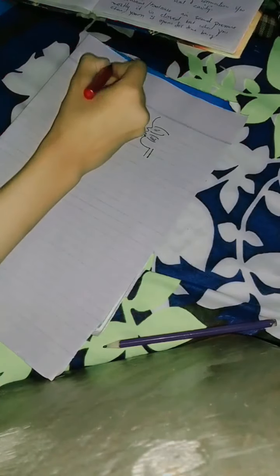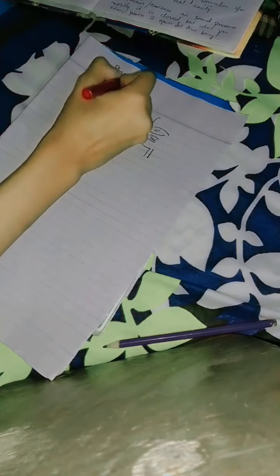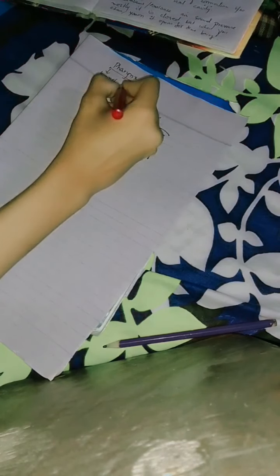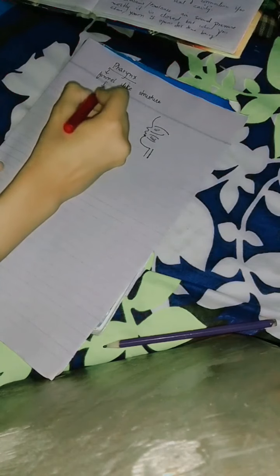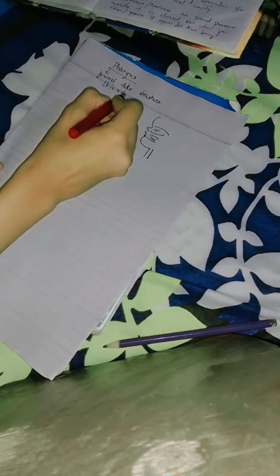Here we are going to discuss a topic that is the pharynx. The pharynx is basically a funnel-like structure. It is like a station or a pathway through which food as well as air both pass.